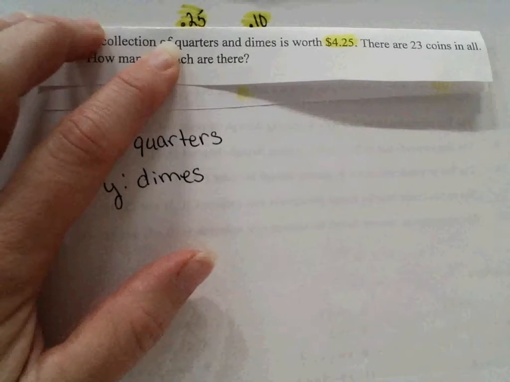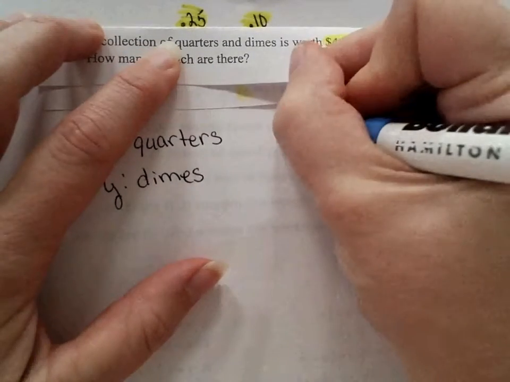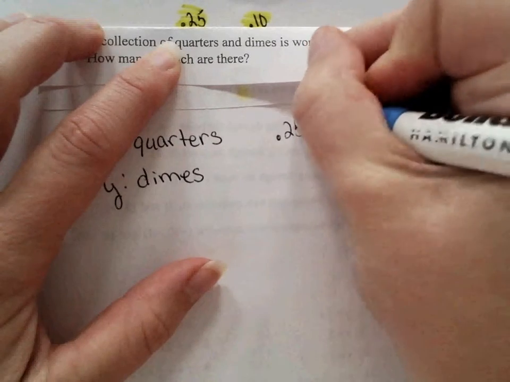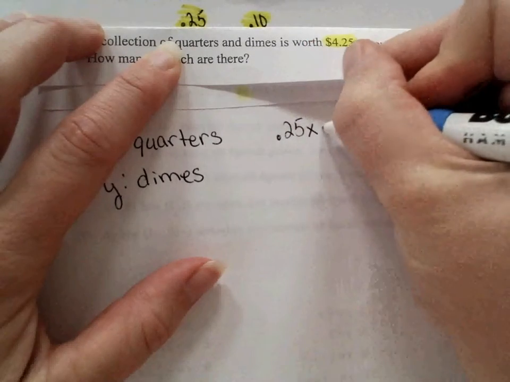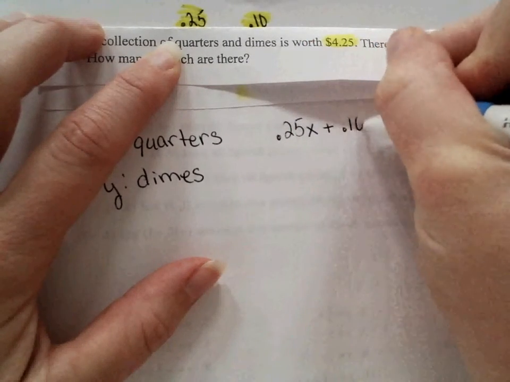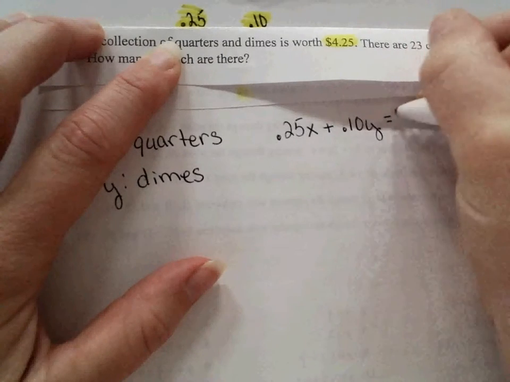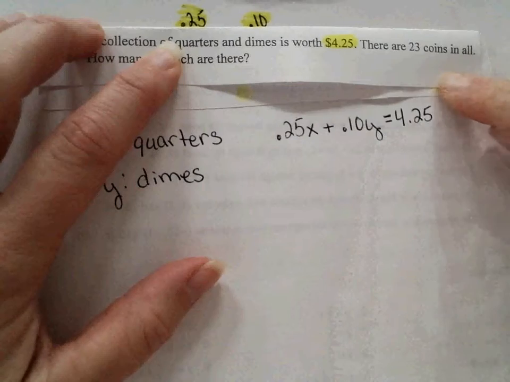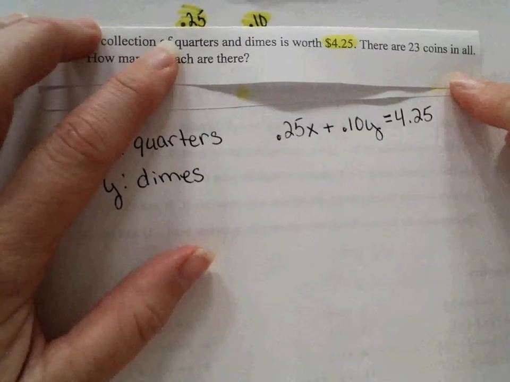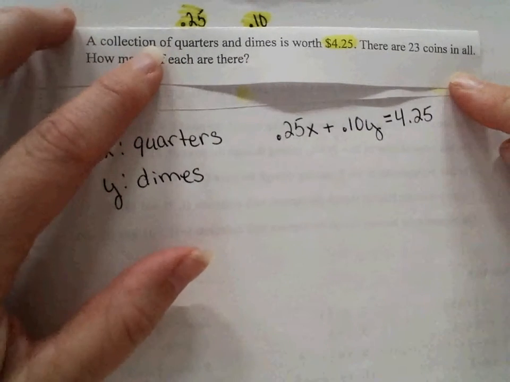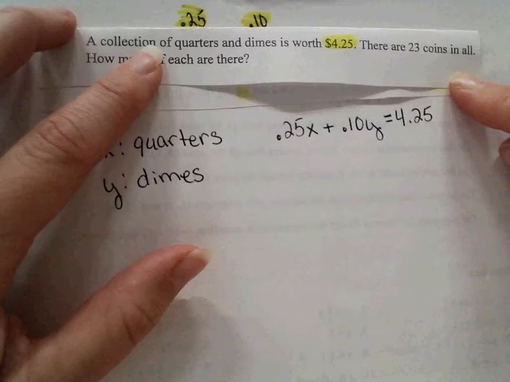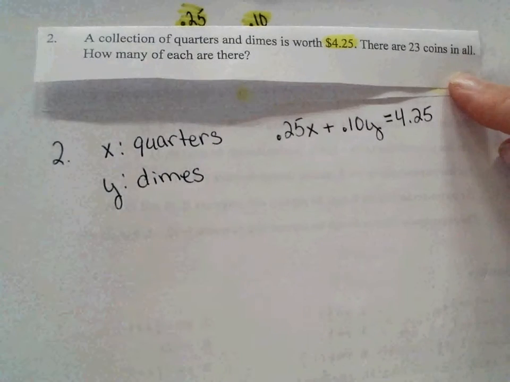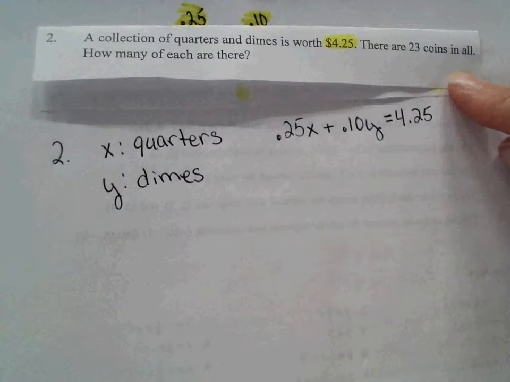So the first equation then would be quarters, which is 0.25x, plus a dime, which is 0.10y, equals $4.25. And then what's the other equation going to look like to include the number 23?